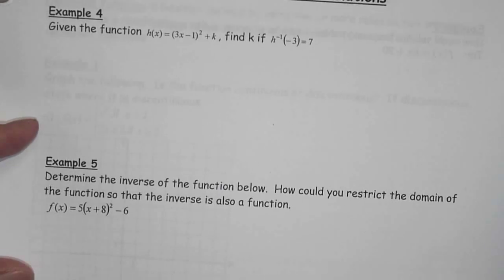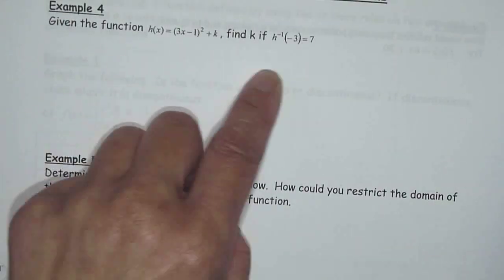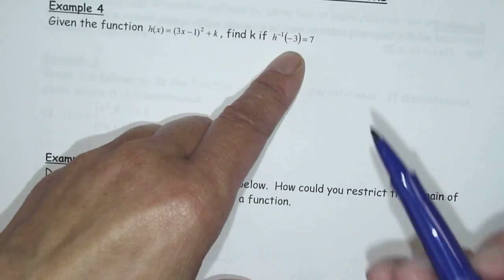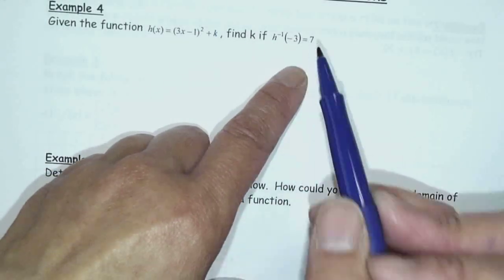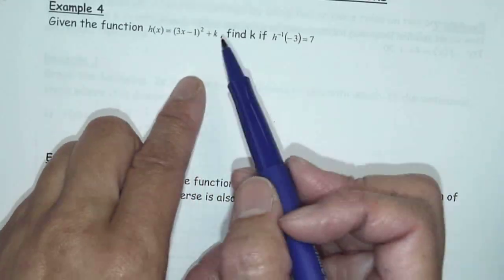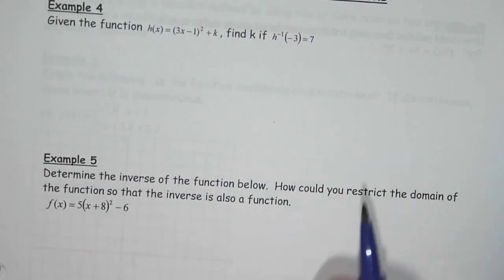Okay, so this last, or almost last page, again, just trying to go over the different types that come up. This one says the inverse at -3 equals 7. So again, you can go ahead and find the inverse equation, or you can flip it. This is one of the cases where it would be faster if I didn't have to find the inverse equation before I subbed it in.